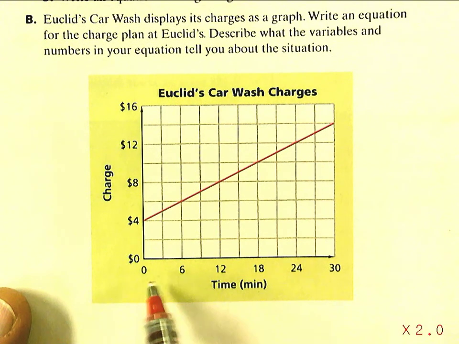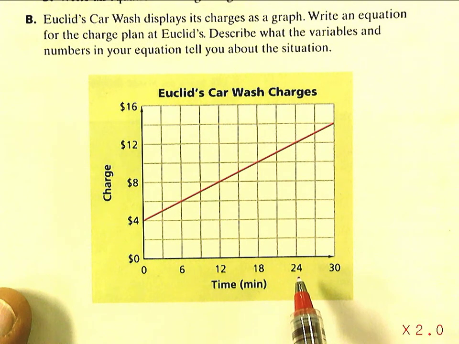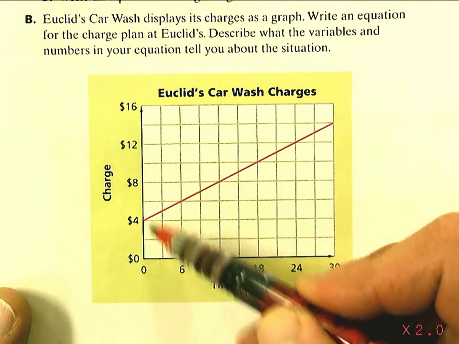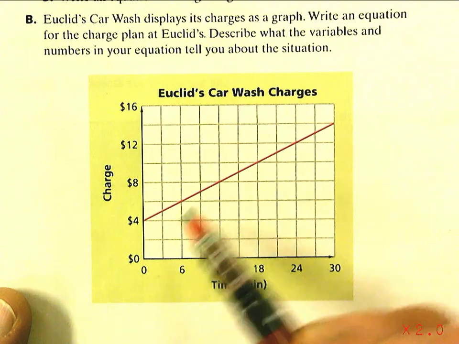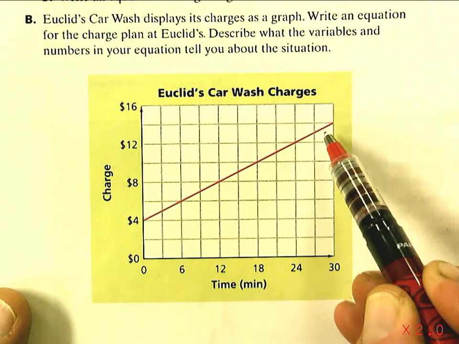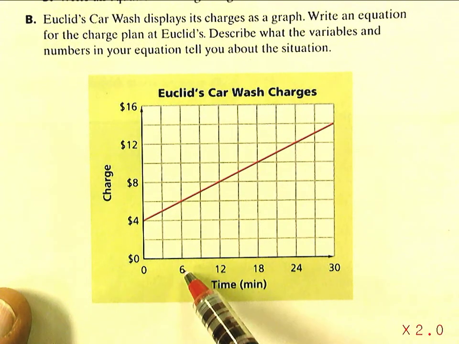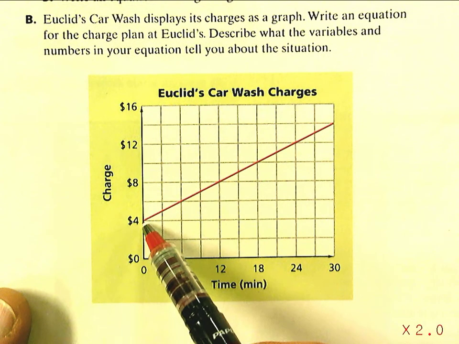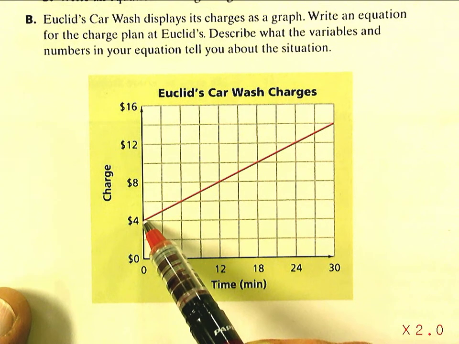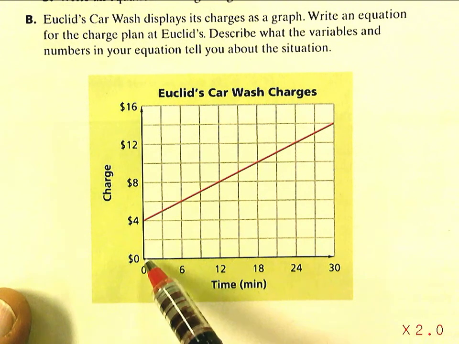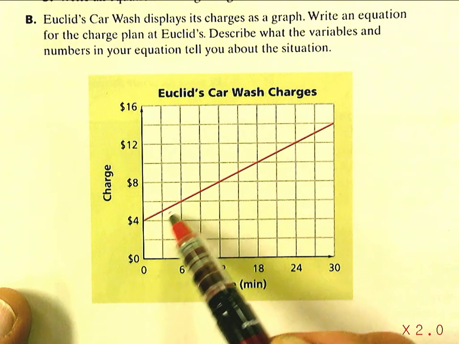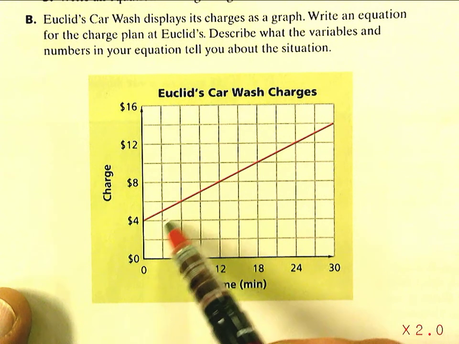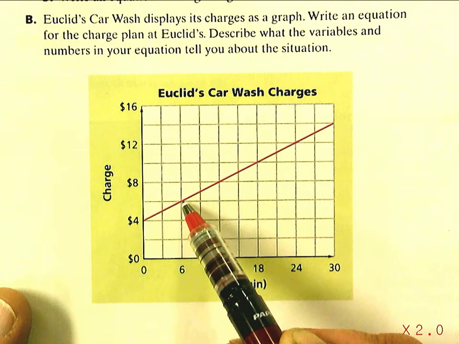It looks like we have a change in time in minutes, and then the charge as that time increases. You can see a nice linear relationship, a straight line. As the time increases, so does the charge. And you can see that even at 0 minutes, there's a $4 charge. So it's like an initial fee. When you first start washing your car, it's $4, and then a certain amount per minute. We can figure out that per minute charge by finding the slope of this line.